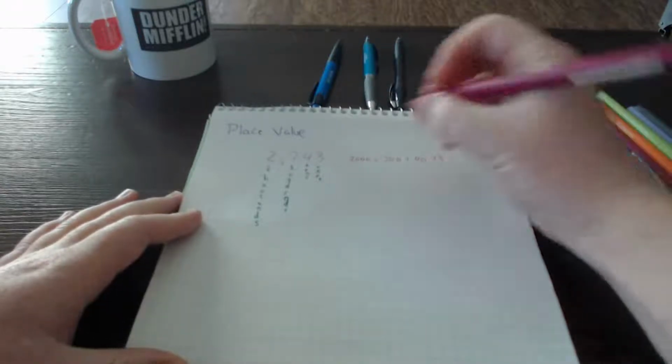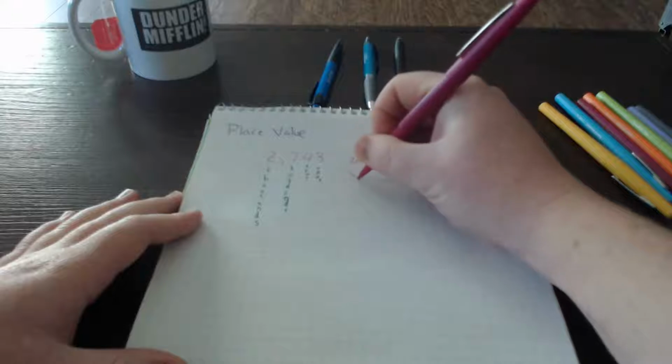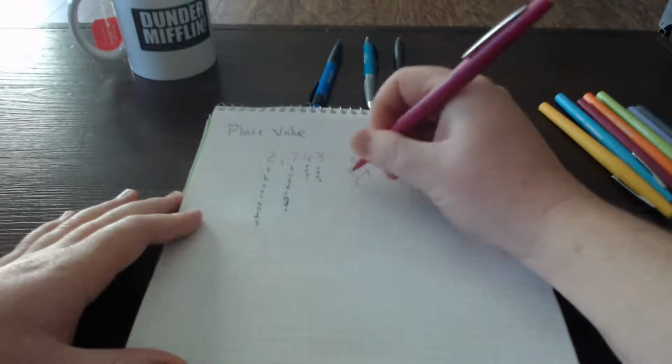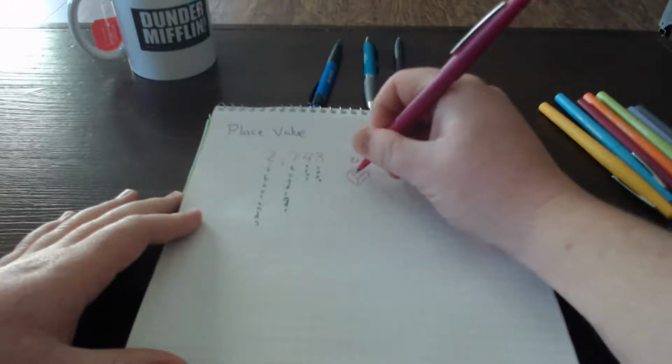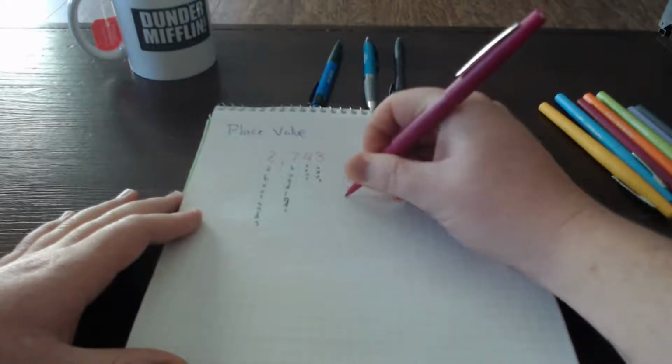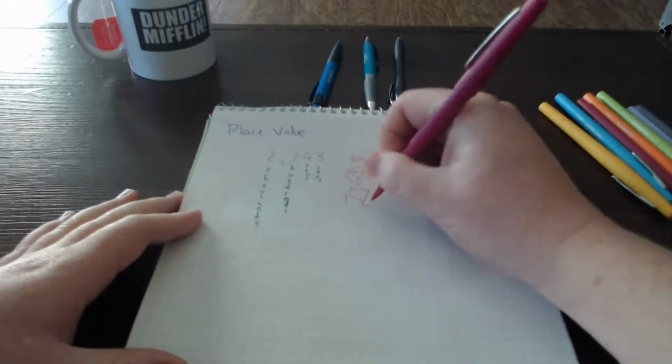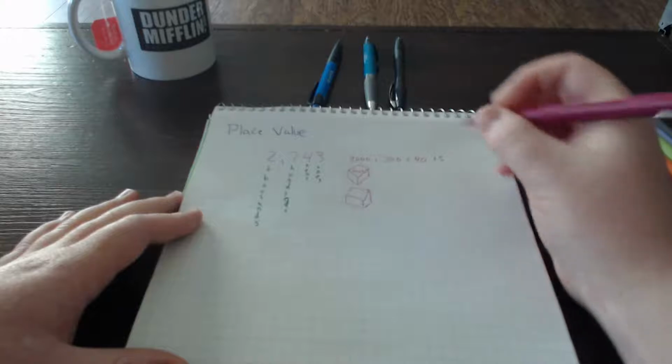Again, if we're drawing that, we would have 2 cubes because these are equal to 1,000. I know, I draw amazing. I hope you're all loving it.